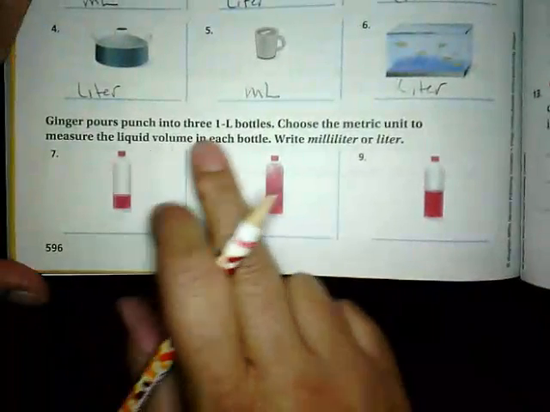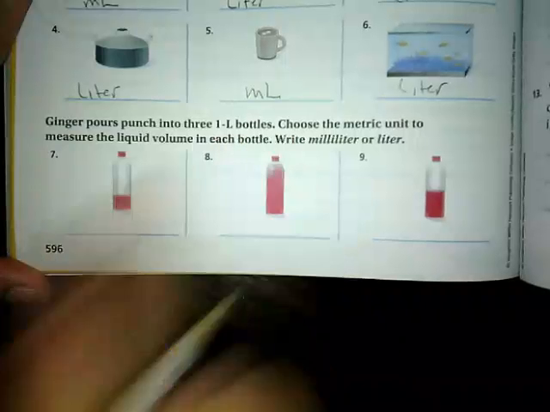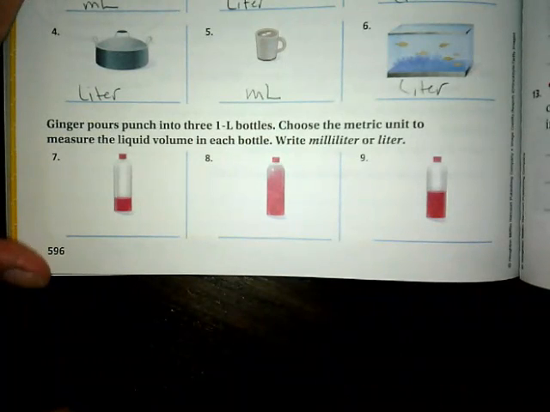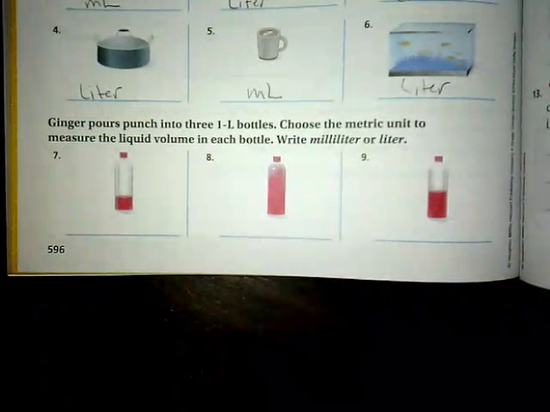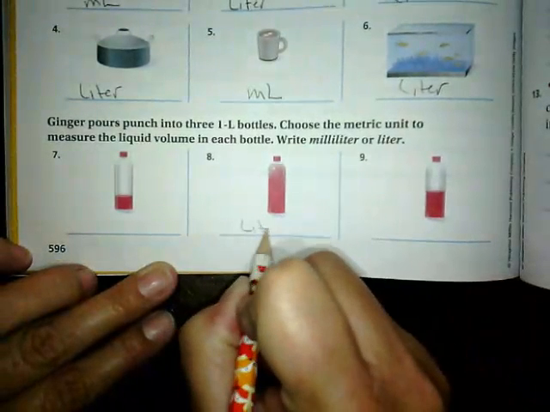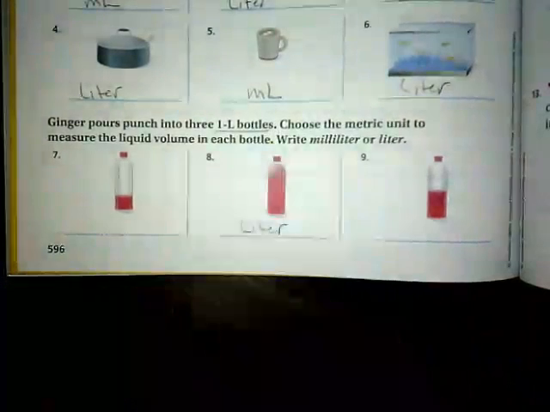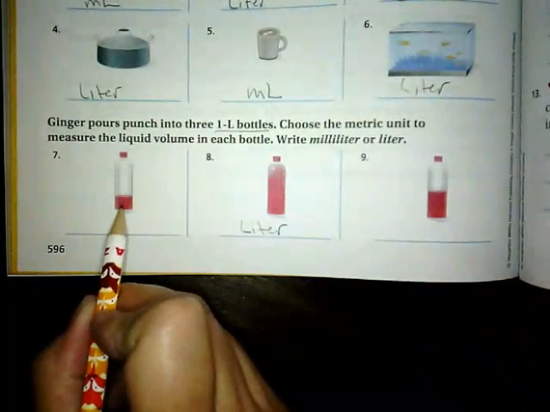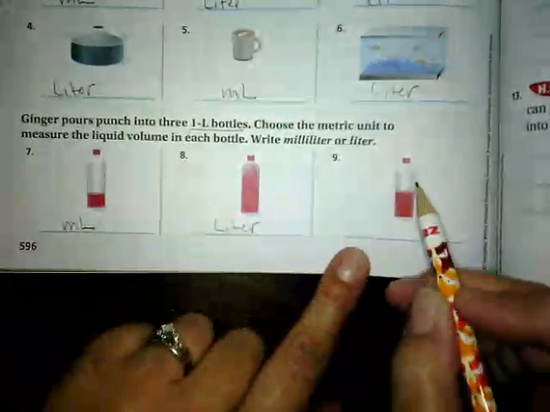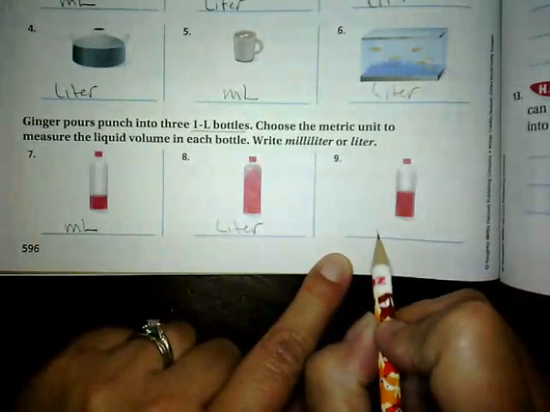All right, here we go. Ginger pours punch into 3 1-liter bottles. Choose the metric unit to measure the liquid volume in each bottle, right? Milliliter or liter. Now remember, if it's less than a liter, then you measure in milliliters. So this one is full. So it's going to be a liter because it's a 1-liter bottle. This one's not full. So she had to have measured that in milliliters. And this one is not full. So again, had to measure in milliliters.